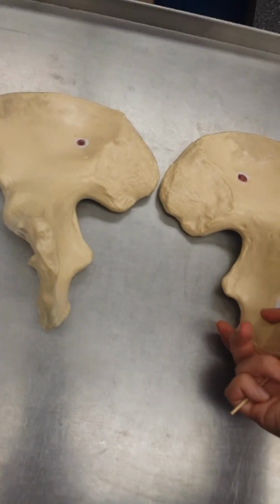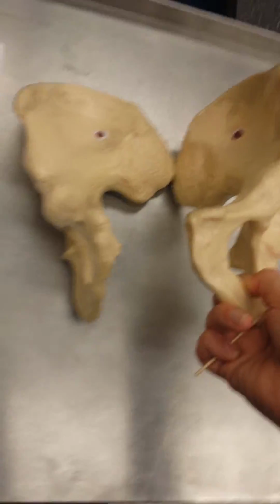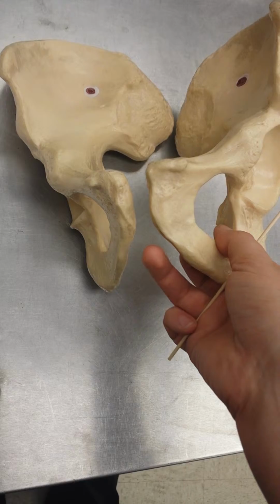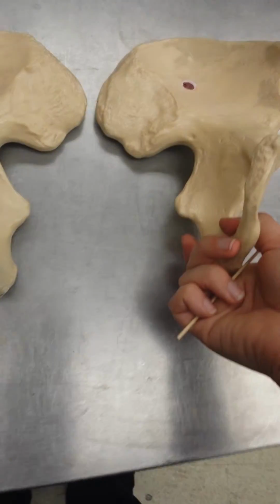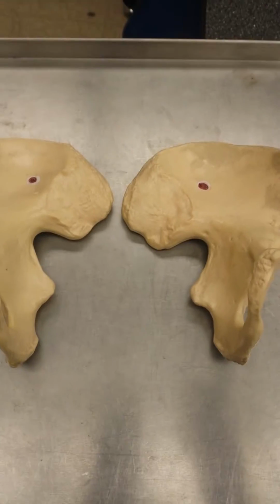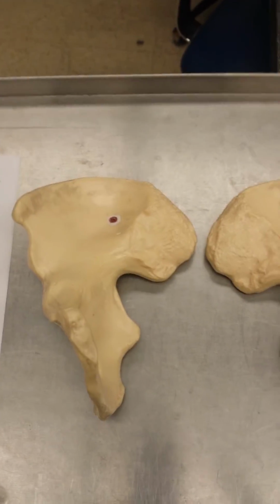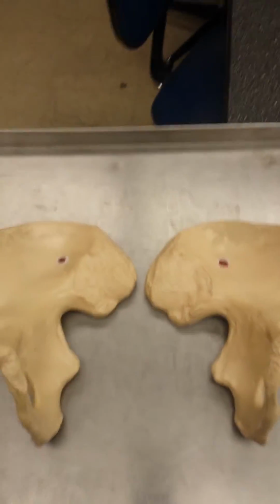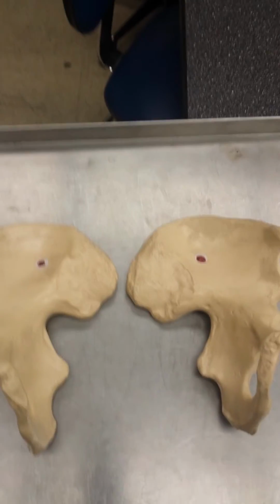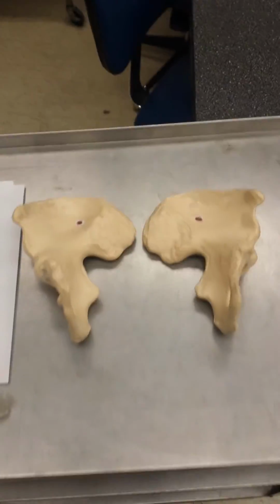The next one is your pubic arch, which again, I got to put this kind of back tilt right here. This angle right here created by the 2 bones is the pubic arch. In men, it is much more narrow than in women. Women's are much broader. It's pretty obvious once you look in your book and just kind of get a feel for that. All right, so that's going to be it for the coxal bones.